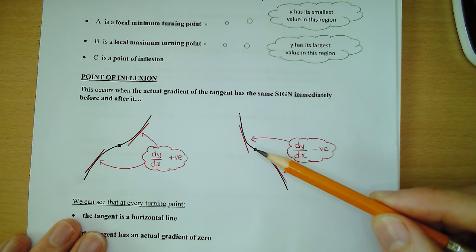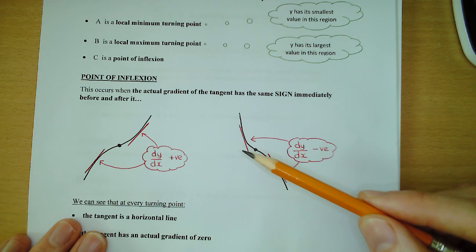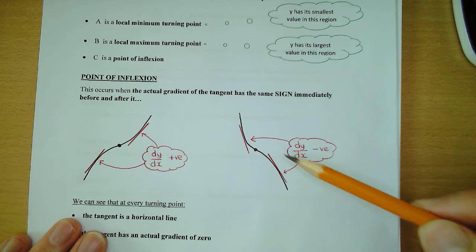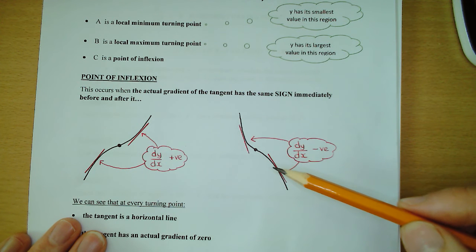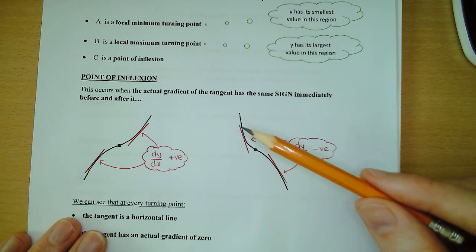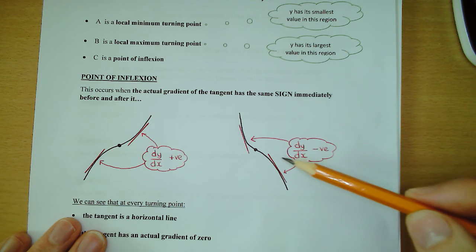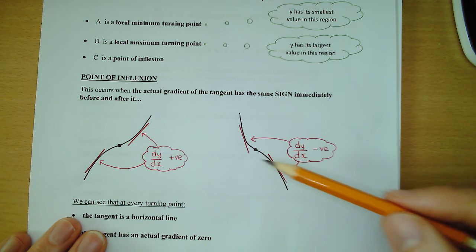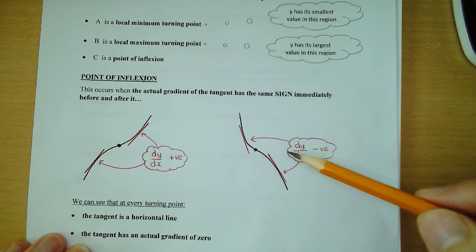Likewise, over here we have a point of inflection because again, if you draw a tangent to the curve immediately before the point and immediately after the point, you'll notice that the sign of the actual gradient of the tangent before and after the point are exactly the same. These 2 tangents slope down, so their gradients will be negative. So the actual gradients of these tangents will be negative and therefore both the same. So that's how you know these are points of inflection.